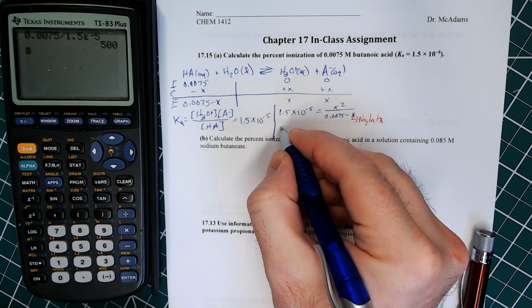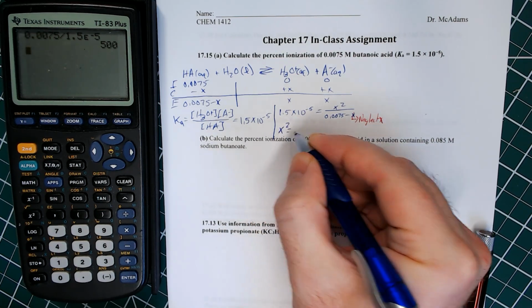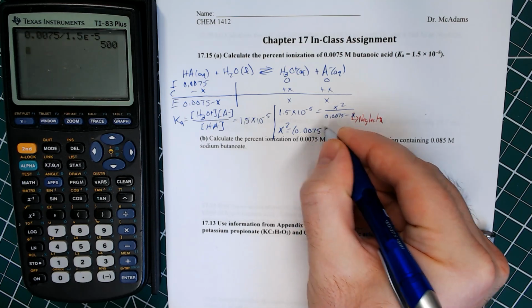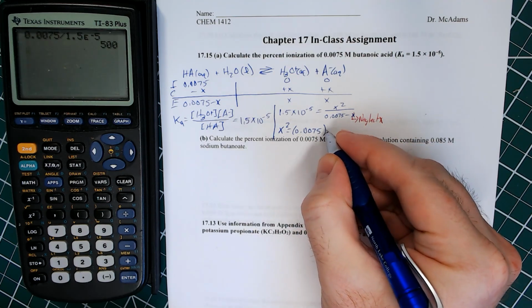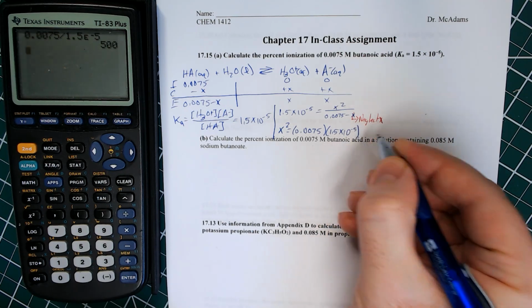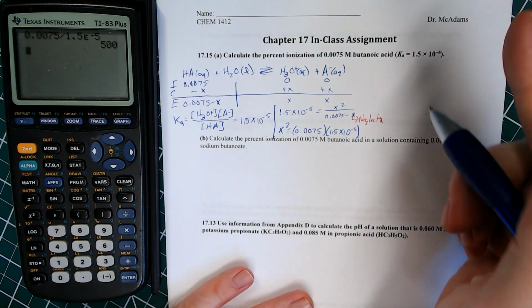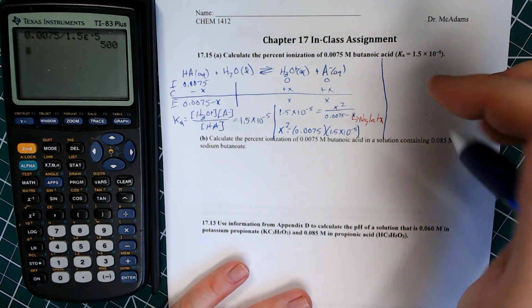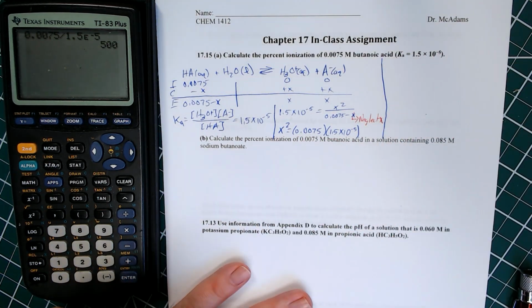All right, so we're going to neglect that value of x. Well, once we do that, we will then get x squared is equal to 0.0075 times 1.5 times 10 to the negative 5. So now we'll multiply those out and take the square root.